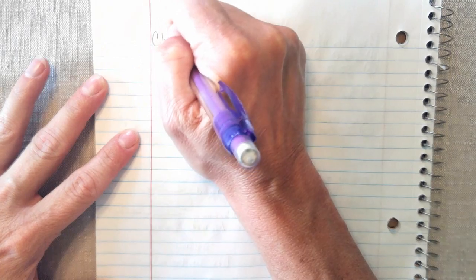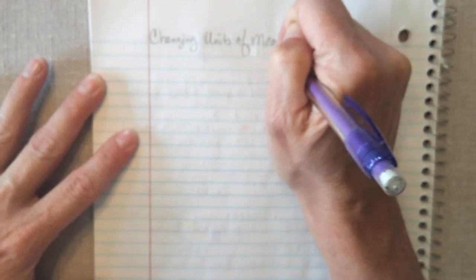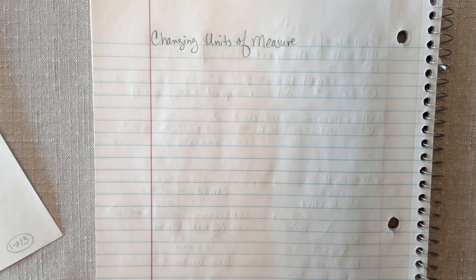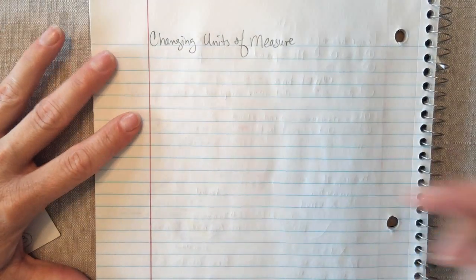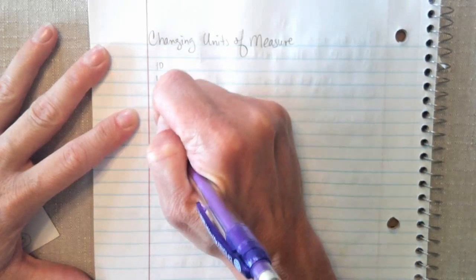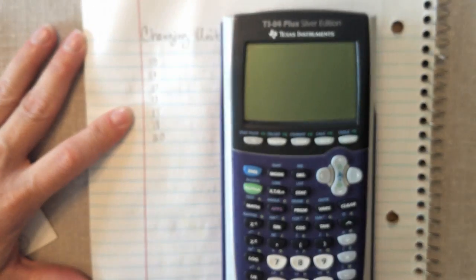Okay, the last topic that we need to address in this section, and it's kind of like a little left curve, which is why I always leave it for last, deals with changing units of measure. So how do we change the units of measure? What exactly does that mean? Let's say that I come up with a distribution: 10, 12, 13, 13, 15, 18, and 20. I'm going to put that data in.